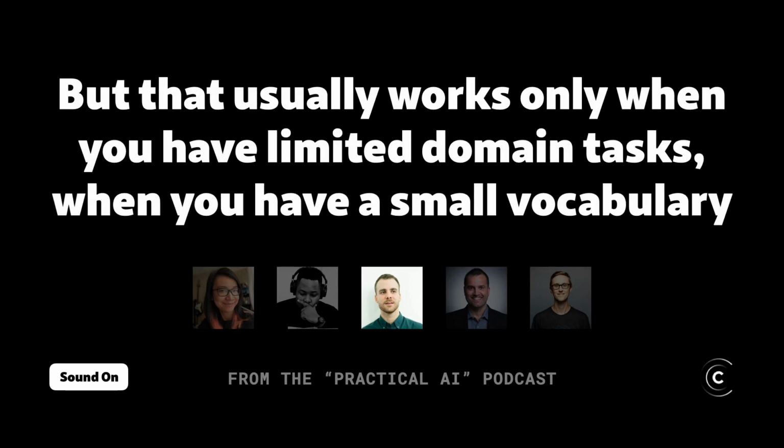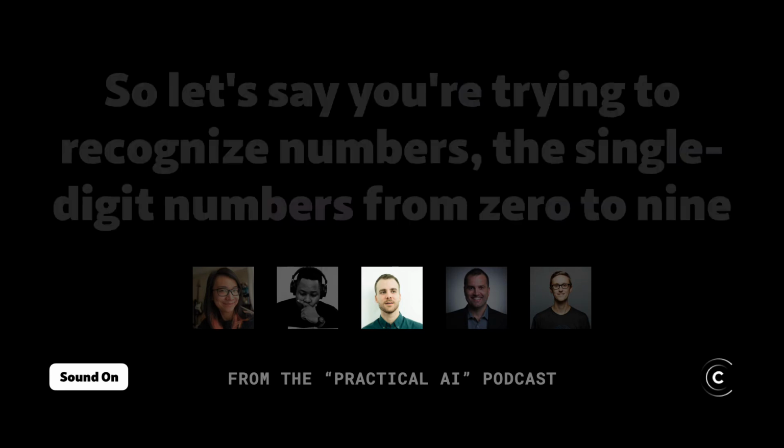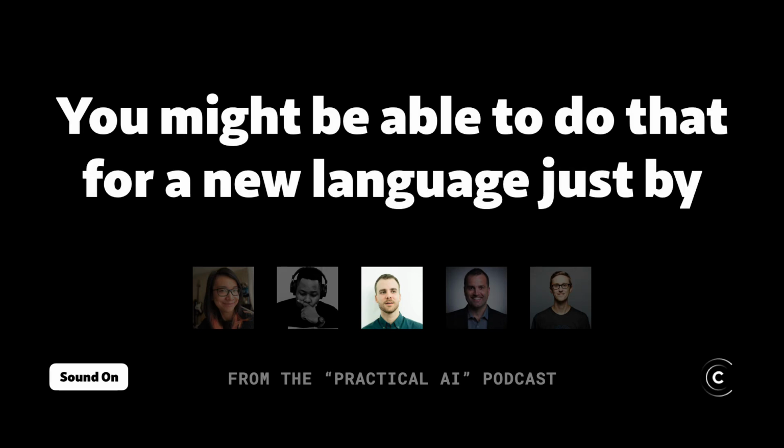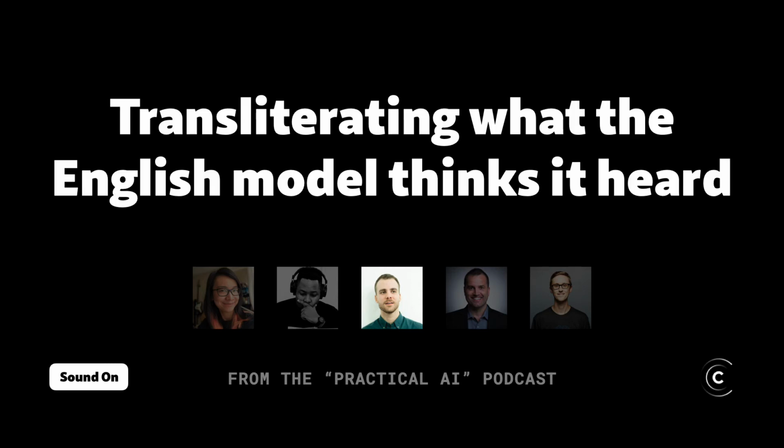But that usually works only when you have kind of limited domain tasks, when you have a small vocabulary. So if, let's say, you're trying to recognize numbers, the single digit numbers from 0 to 9, you might be able to do that for a new language just by kind of transliterating what the English model thinks it heard.